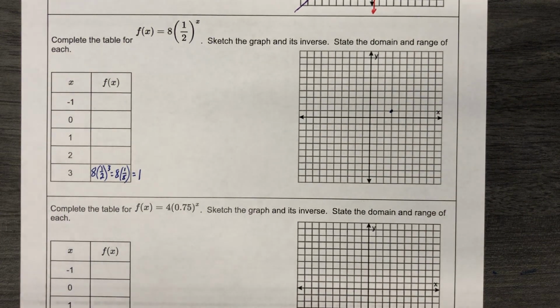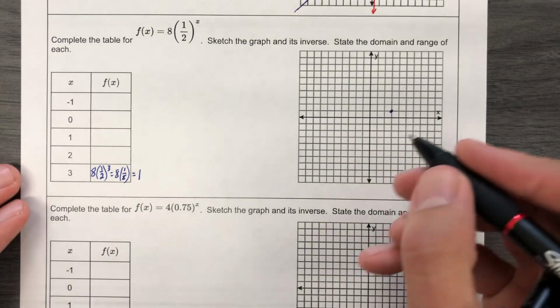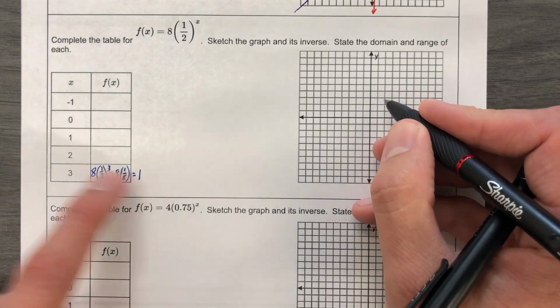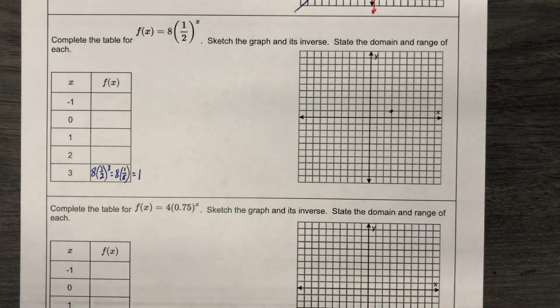Now, you want to get technical? You could go ahead and plot the point 1, 3 as an inverse. It's going to clutter my graph. Let's not go there yet.